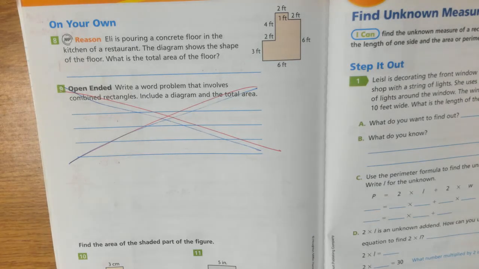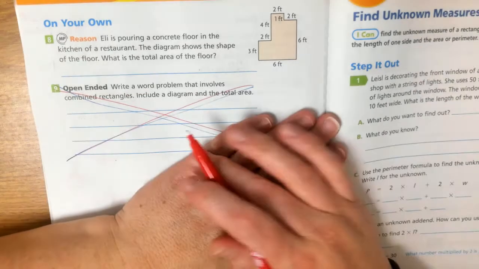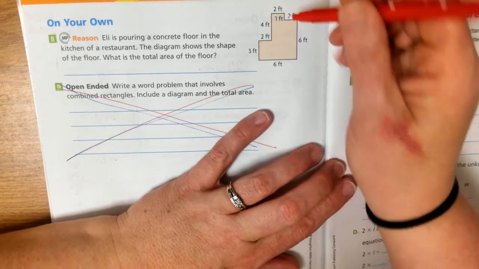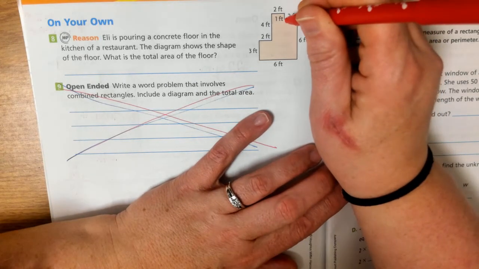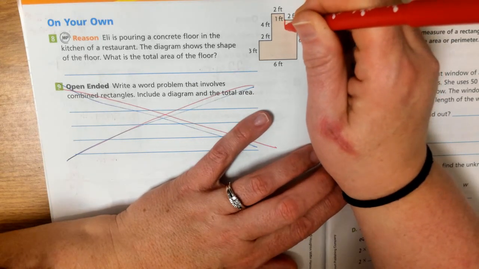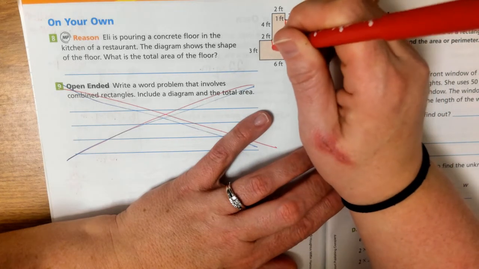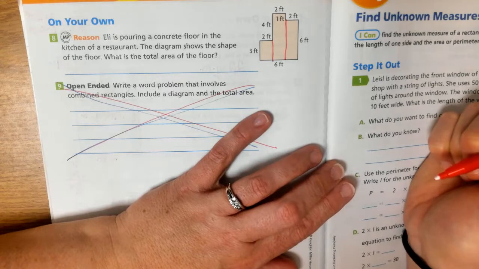We have Eli pouring a concrete floor in the kitchen of a restaurant. The diagram shows the shape of the floor. What is the total area of the floor? Okay, so I'm going to go like that, and I'm going to go like that.